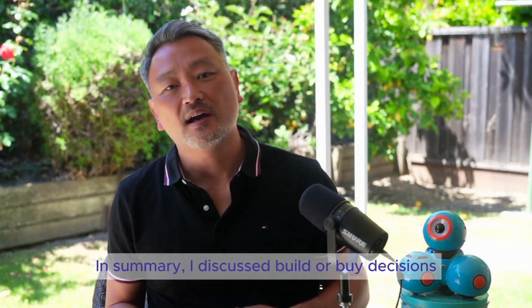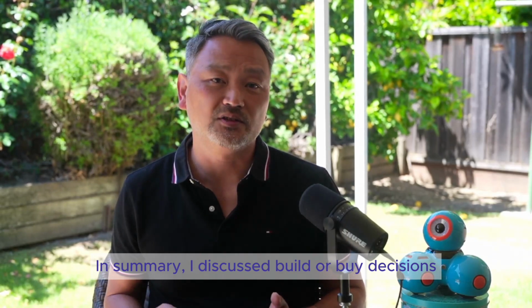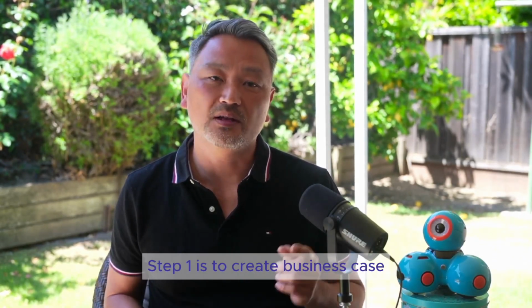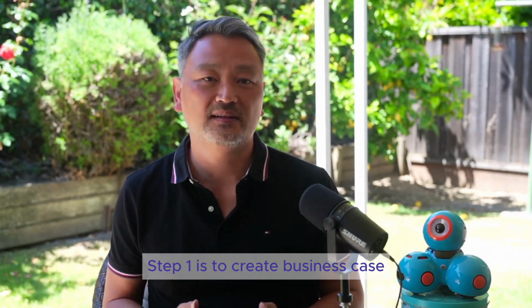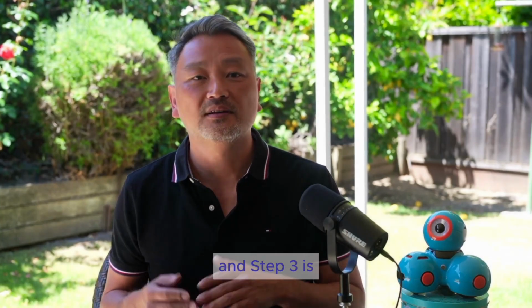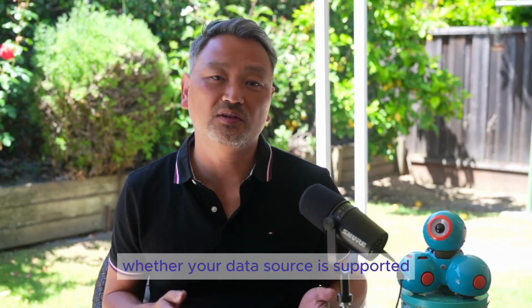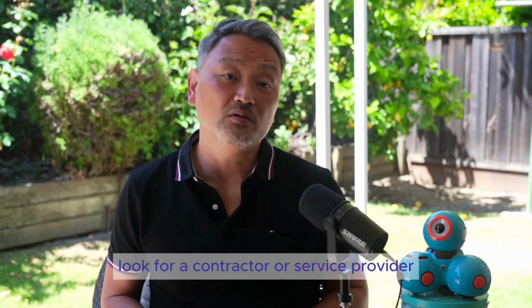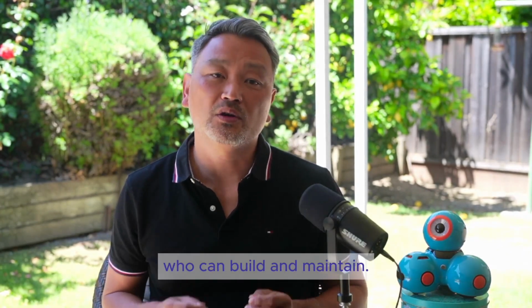In summary, I discussed build or buy decisions in building data systems and steps involved. Step 1 is to create a business case. Step 2 is to define your data source. And then step 3 is to determine whether your data source is supported by a managed service. If not, look for a contractor or service provider who can build and maintain.